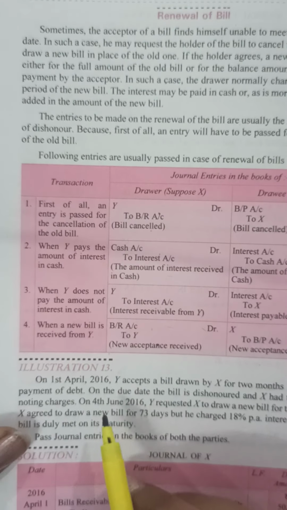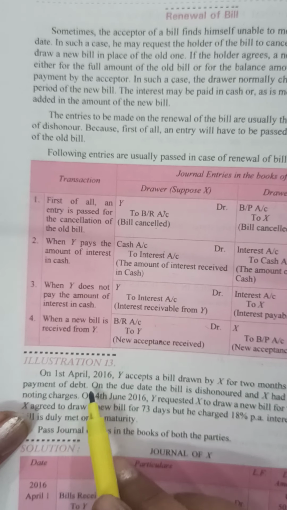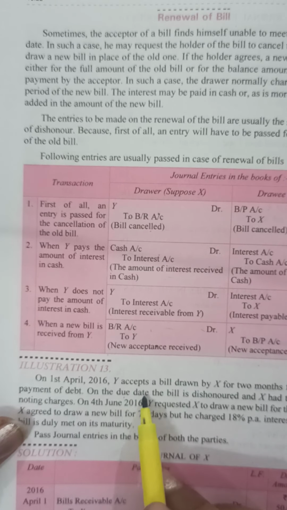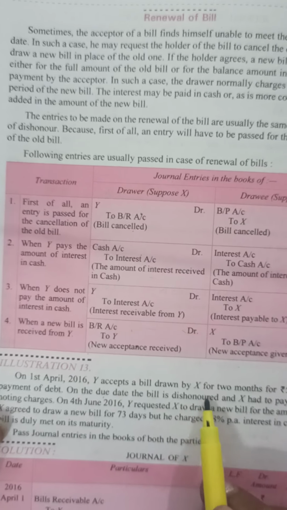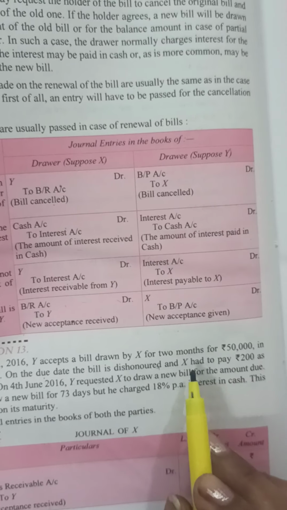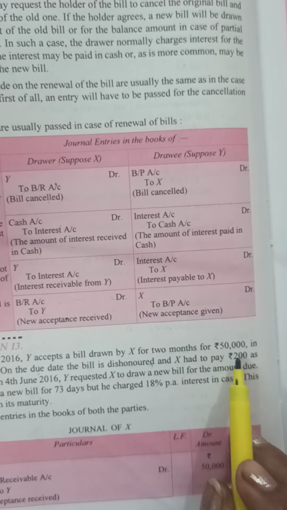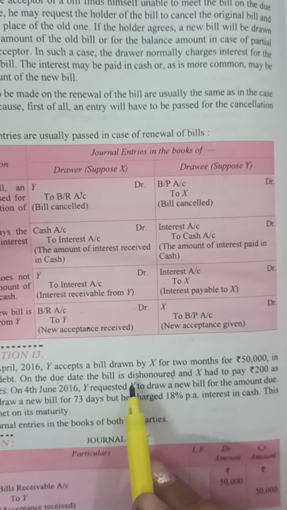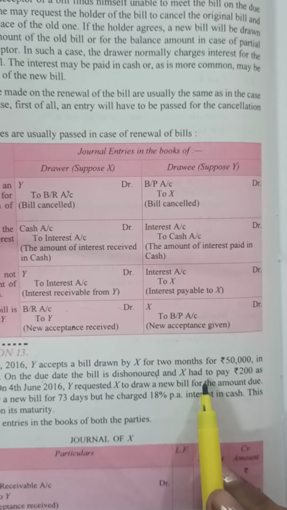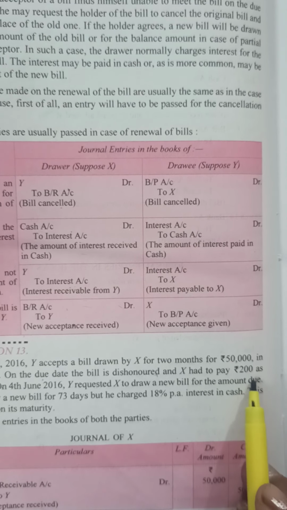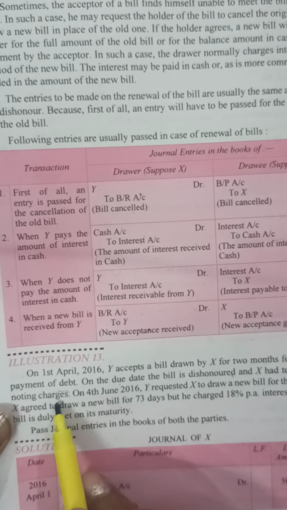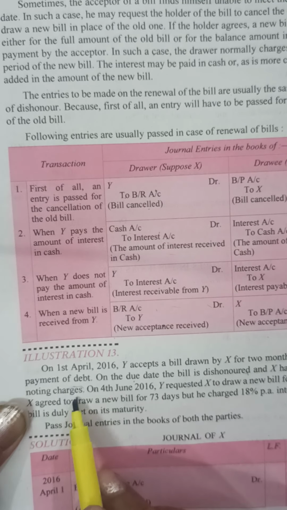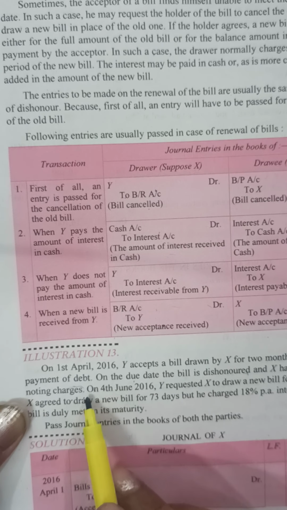The question: on 1st of April 2016, Y accepts a bill drawn by X for 2 months for rupees 50,000 in payment of debt. On the due date, the bill is dishonored and X had to pay rupees 200 as noting charges. Remember, X had to pay rupees 200 as noting charges.